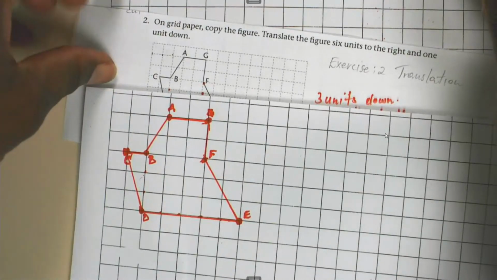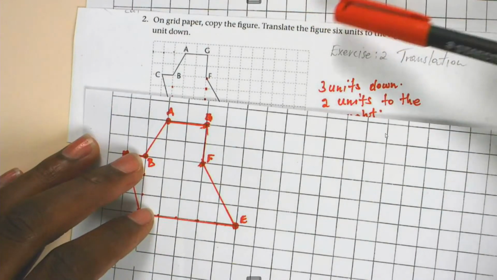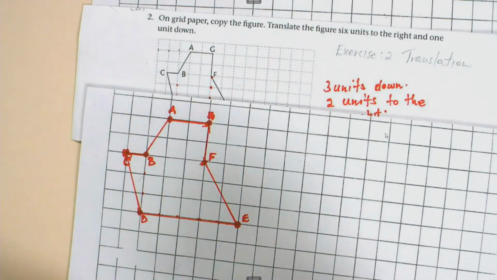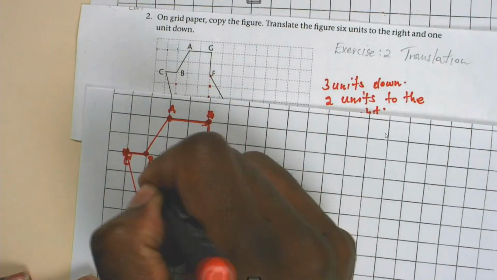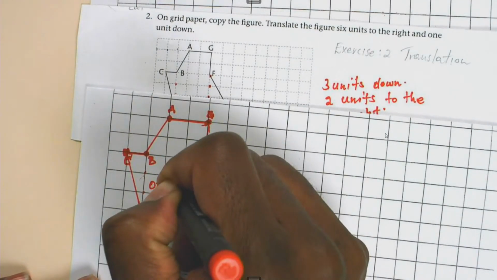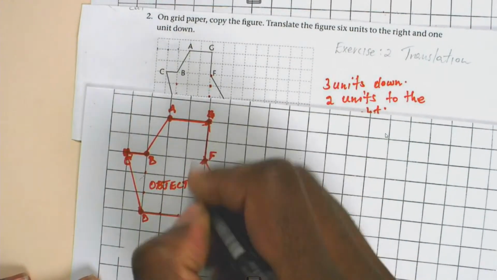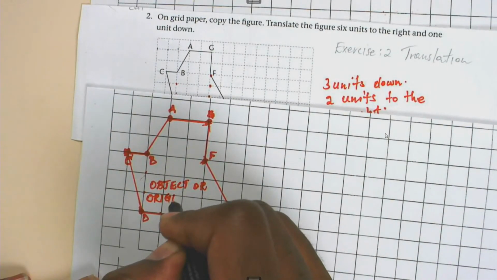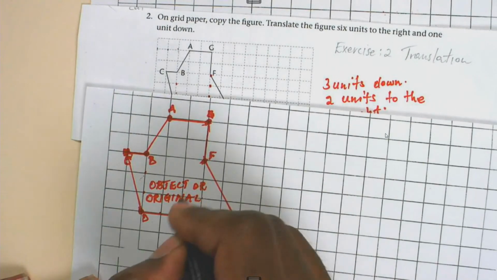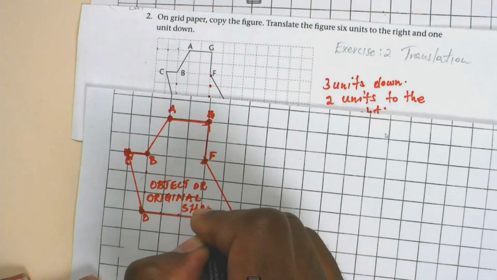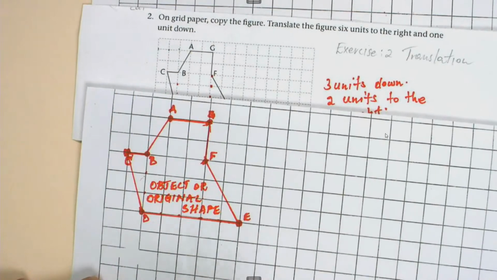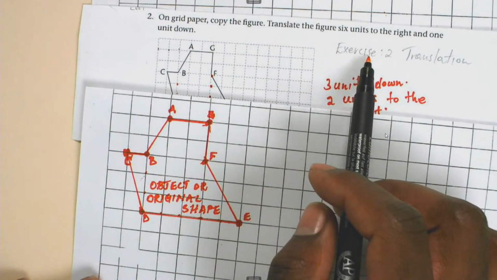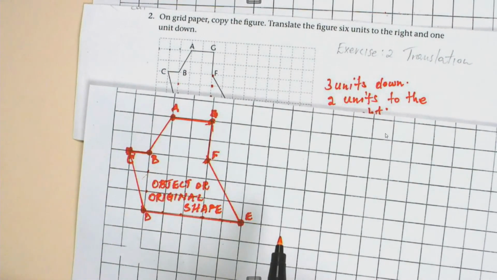It says, translate the figure. On the grid paper, copy the figure. We copy the figure. Remember, this is the original shape, so we could say this is an object or original shape. They say translate the figure 6 units to the right and 1 unit down. 6 units to the right.